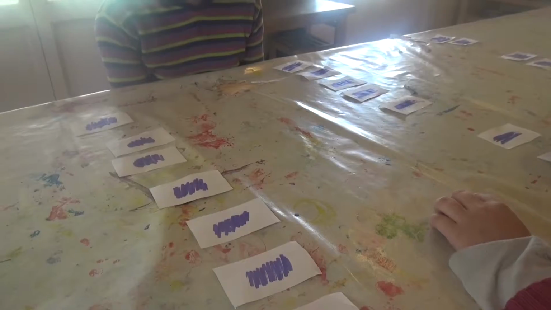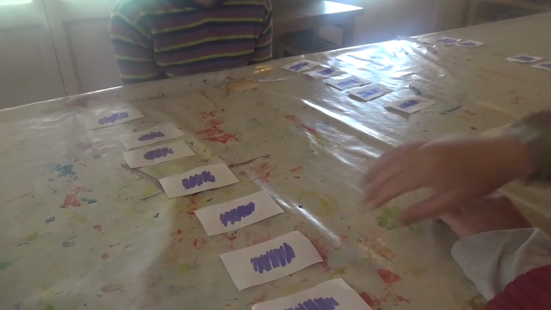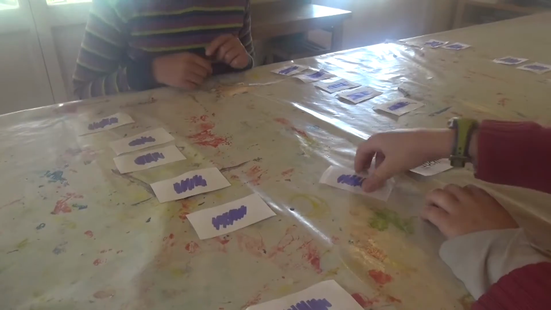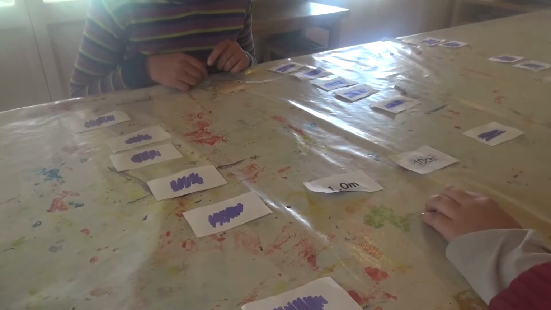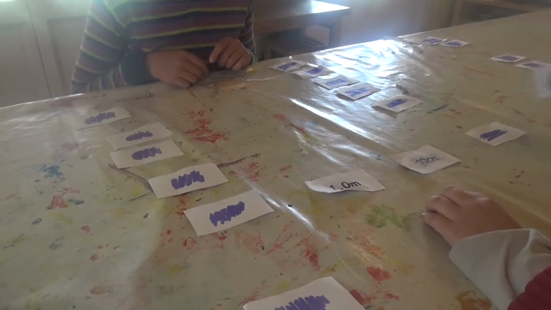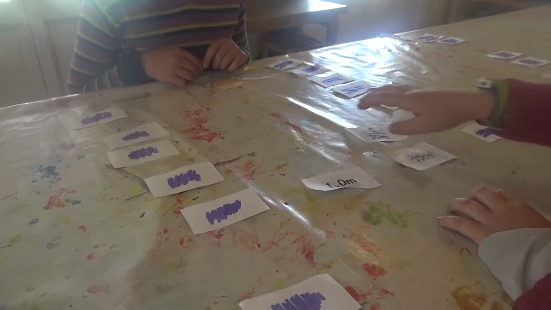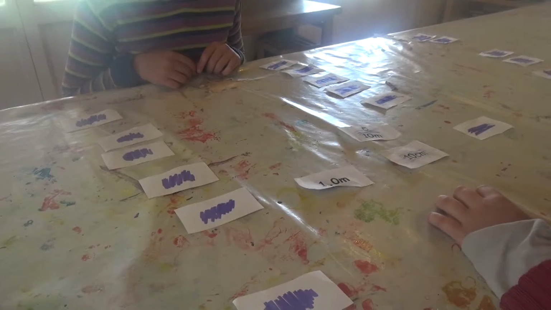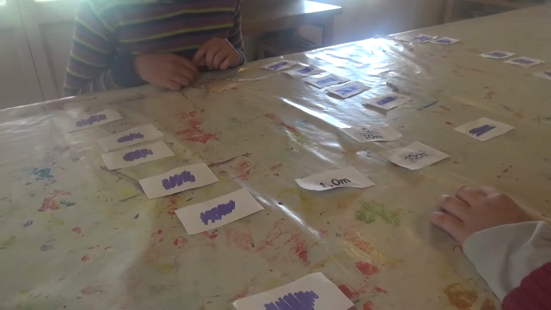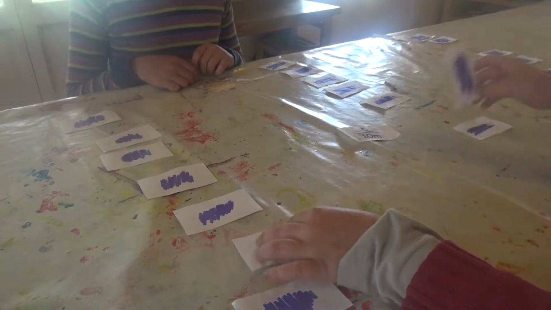Sarah's turn. 10 centimetres, 1 metre, and 5/10 of a metre. Any matches? No. Okay, so not doing well so far.